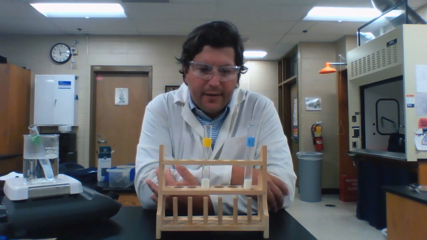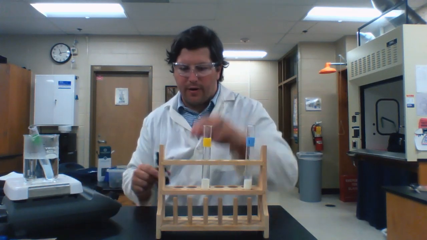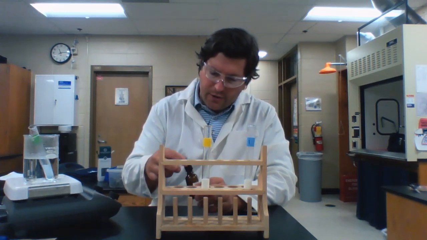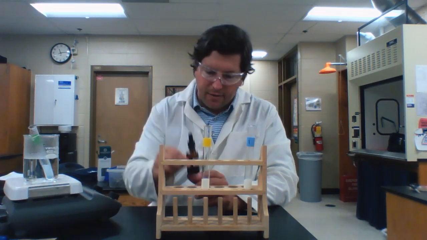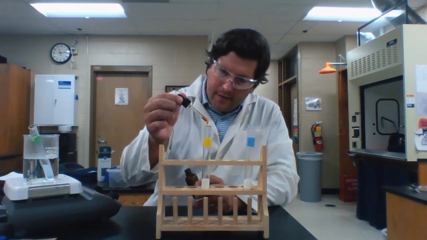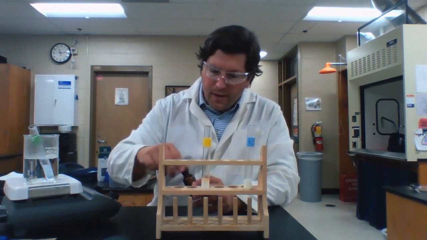So next up, the second test, we are going to be testing for starch in our yellow test tube. And looking at my lab sheet, in order to test for starch, I'm going to be using iodine solution. I'm going to put a couple drops of iodine in there and mix that gently.